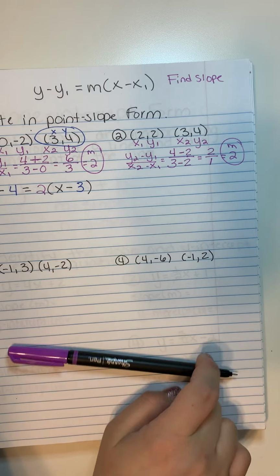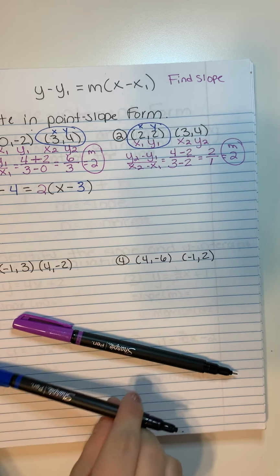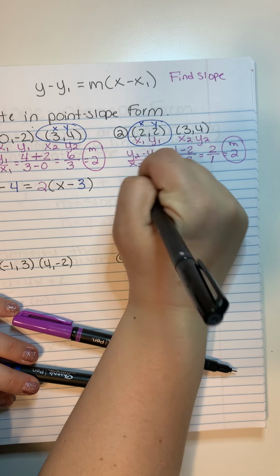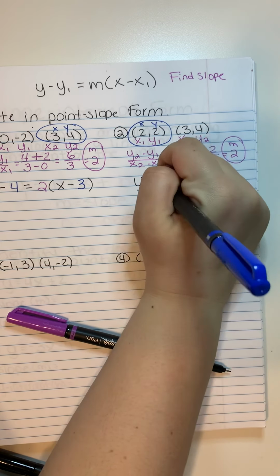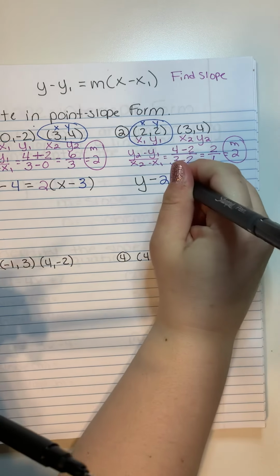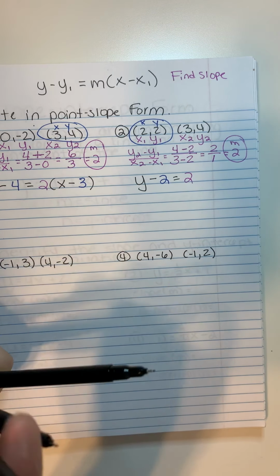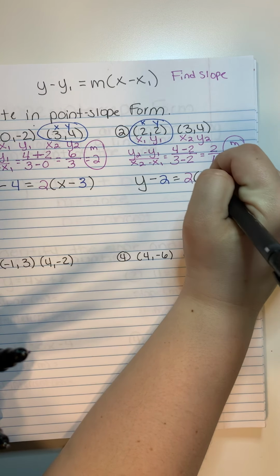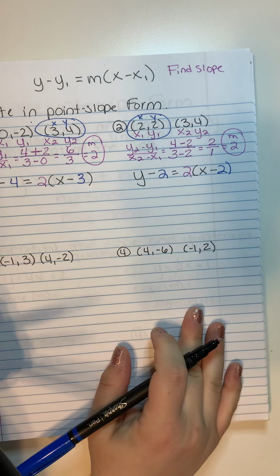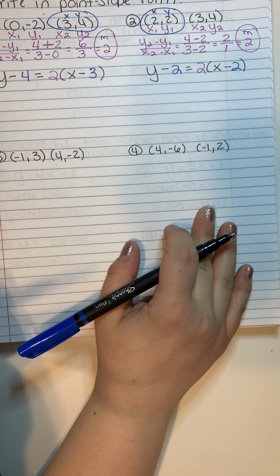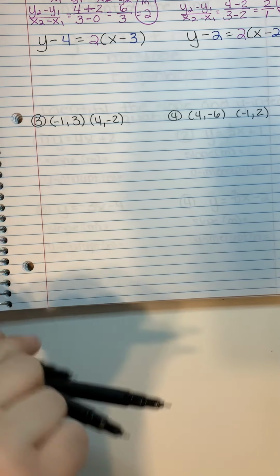Okay, so from here you pick a point. Let's pick the first one this time. x, y, okay? We plug it in. So we have y minus, okay, our y in this case is 2. So we're going to put 2 equals our m, which is 2. A lot of 2's in this problem. Parenthesis x minus, and then our x is 2. And that's it. That's your answer. All right, moving on to the next one.